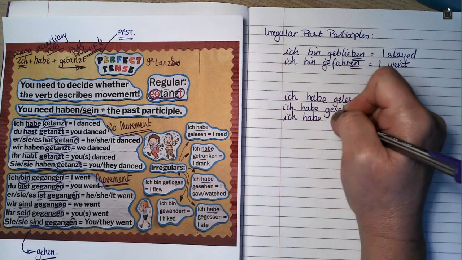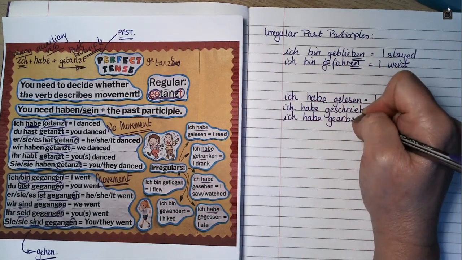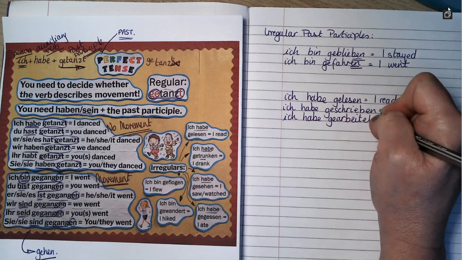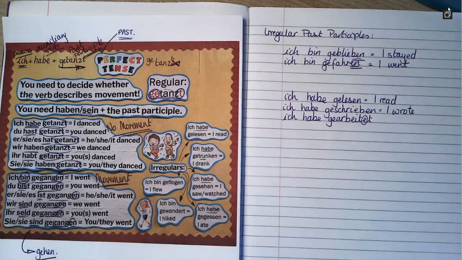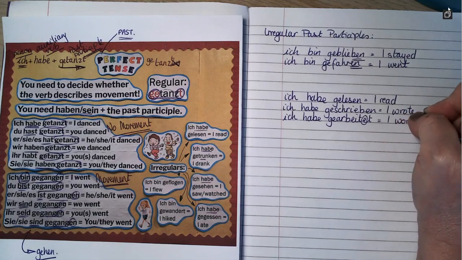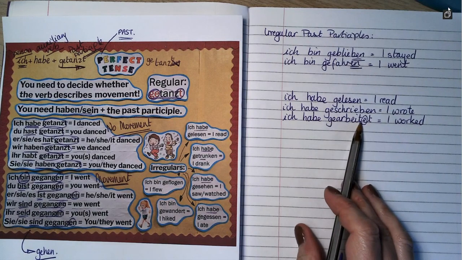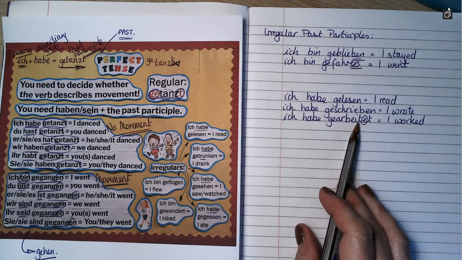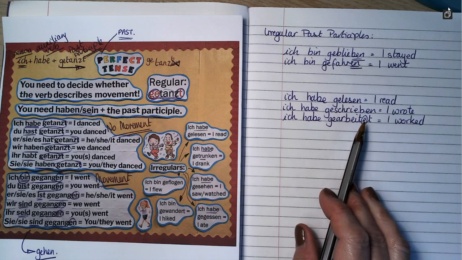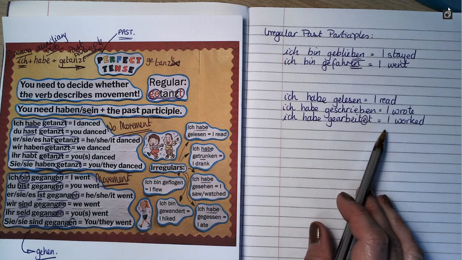Now, this isn't strictly speaking desperately irregular, but have a think about this. Gearbeitet. Okay, if you've got a stem that ends in a T, you need to add that extra E. So arbeiten, take off the EN, but actually you need the E still between those two T's. So you would end up with ich habe gearbeitet. So I worked.